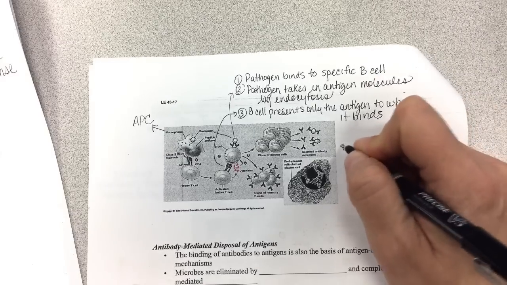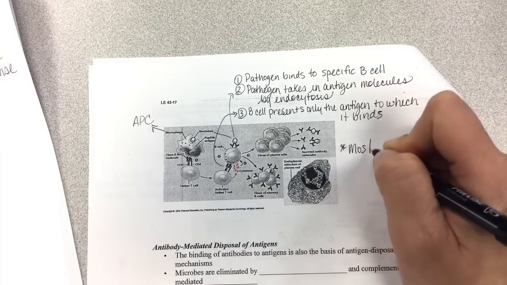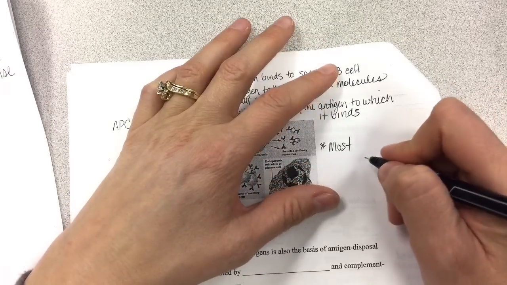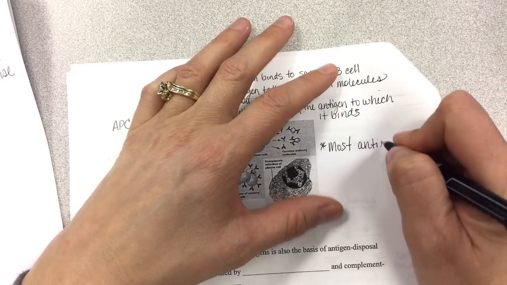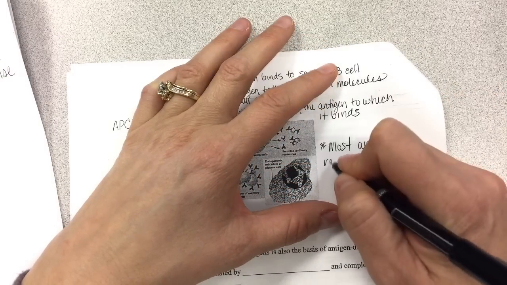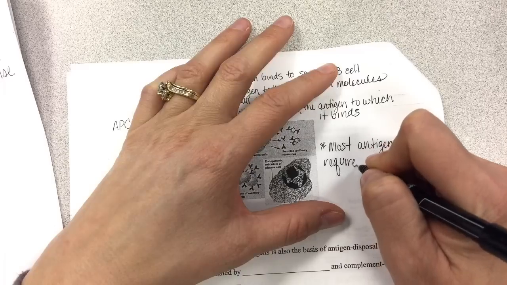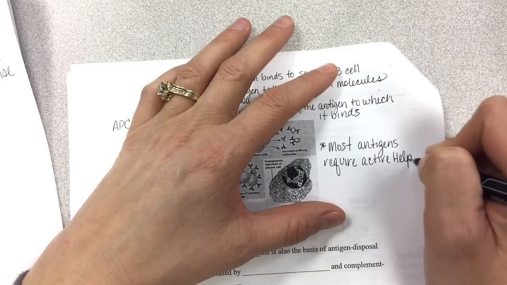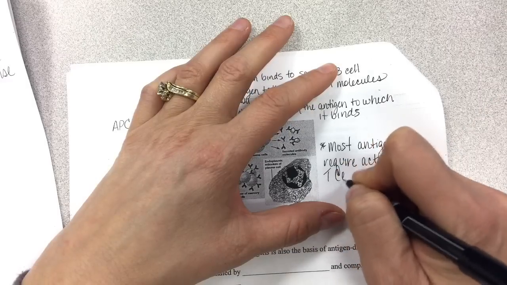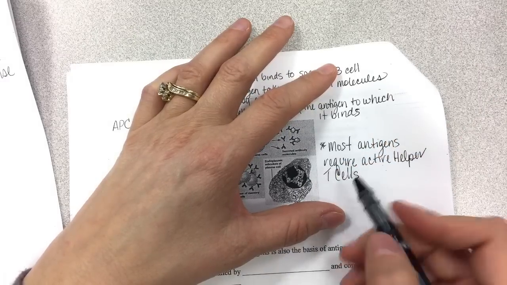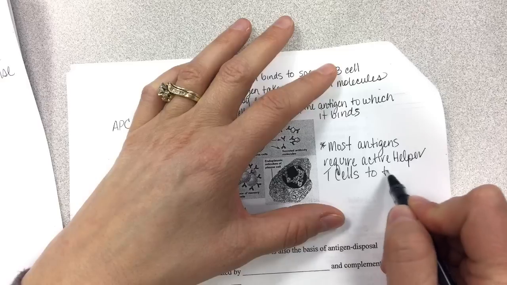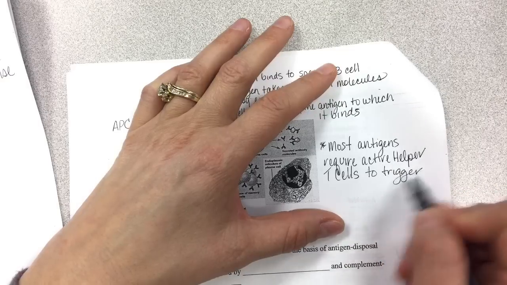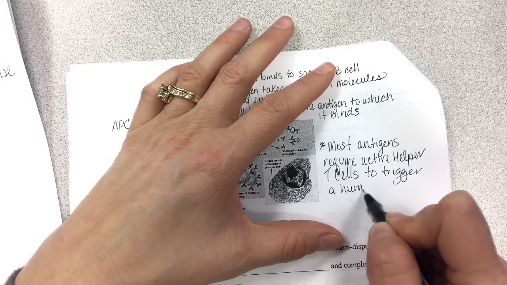So let's write that here. Most antigens require active helper T cells to trigger a humoral response.